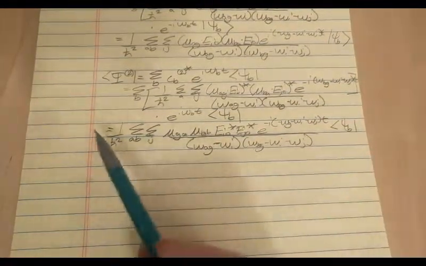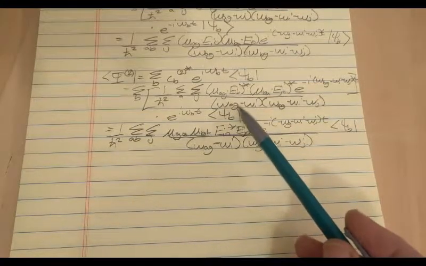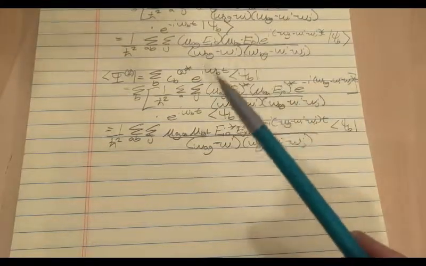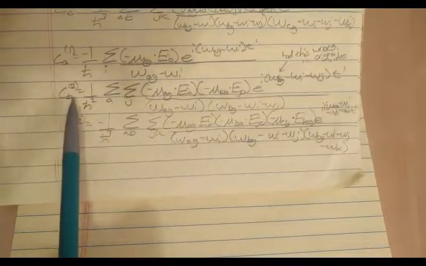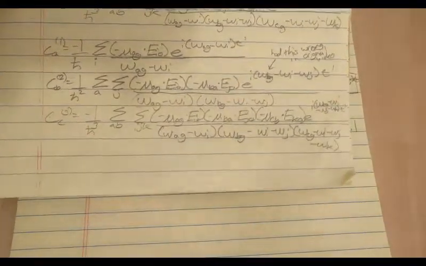Okay, so that's our bra side of psi 2, and forgive me, I keep forgetting to write the denominator, but it is there if I look at my previous expression for the second order perturbed coefficient. There's a denominator there. I'm just forgetting to write it.